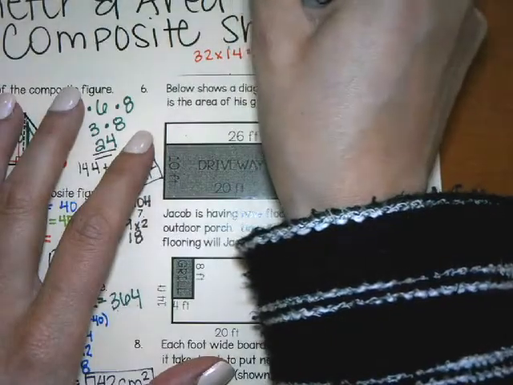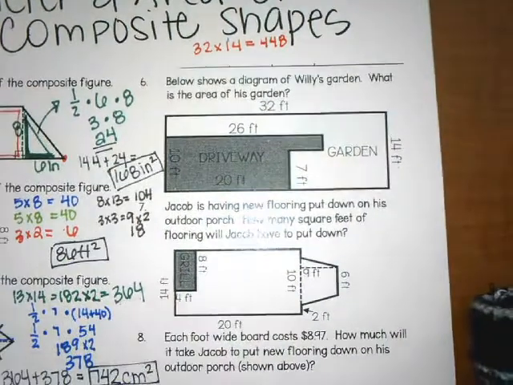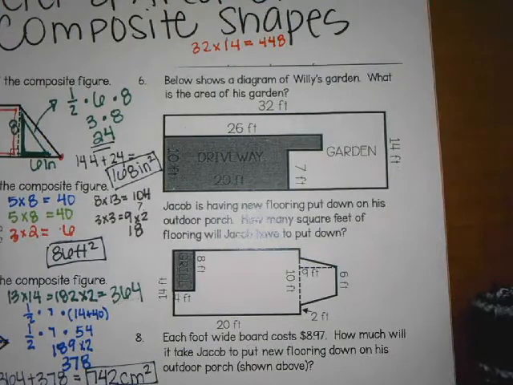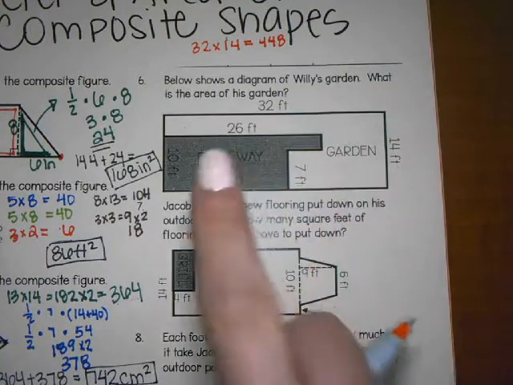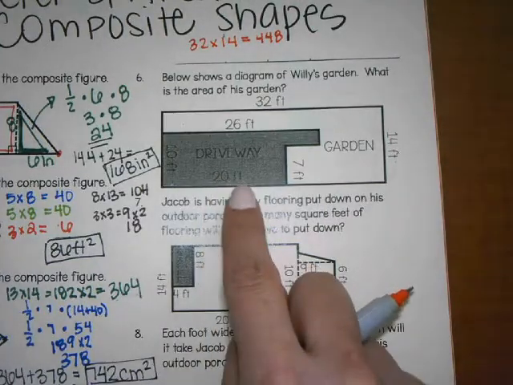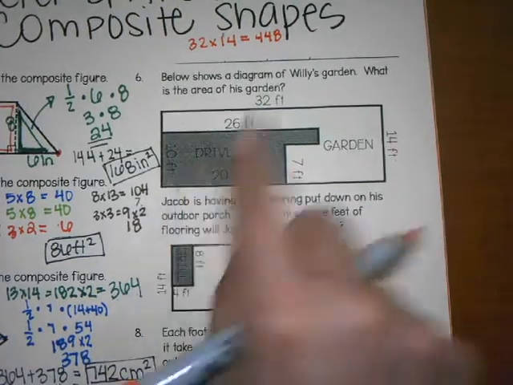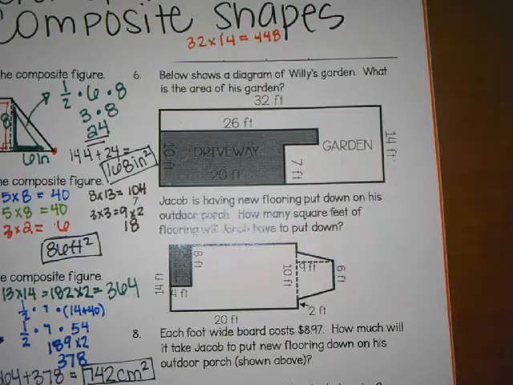Okay. So we cannot get an answer that's bigger than 448. Does that make sense? If you get it bigger, we did something wrong, okay? So now, what should I do? I need to find the area of the driveway. Okay, so how should I break this up? Because that driveway is not a normal shape.